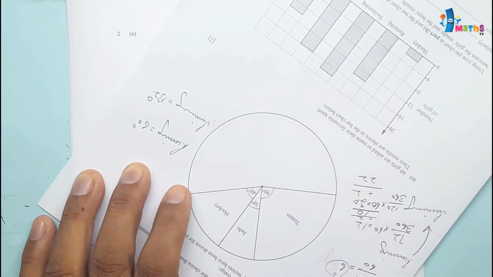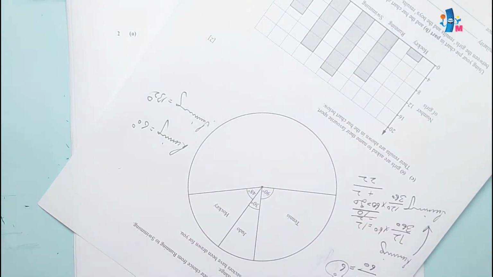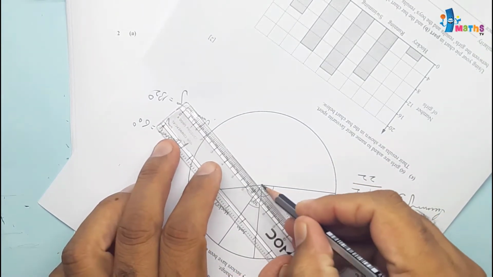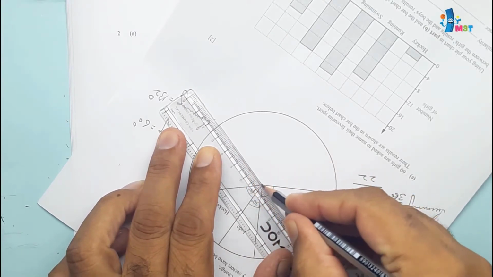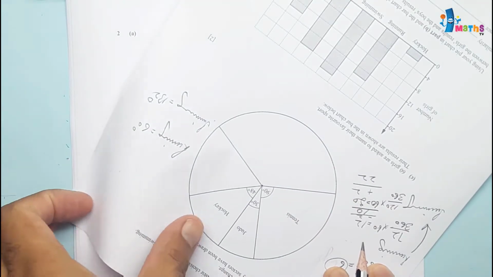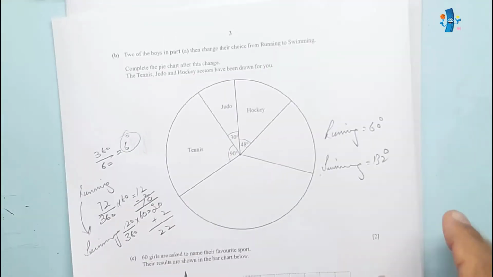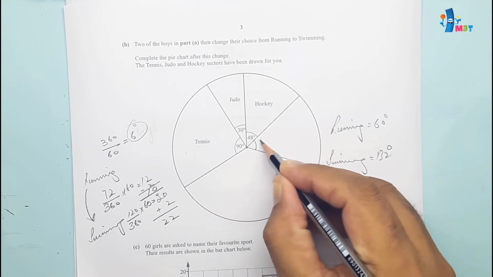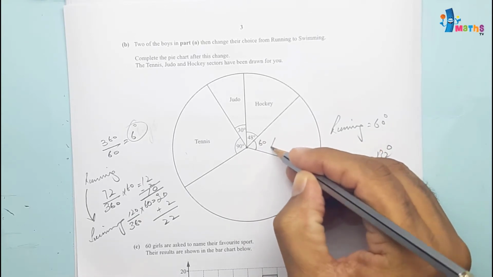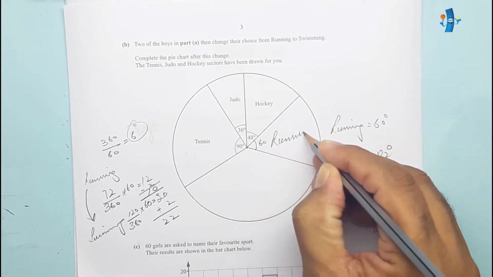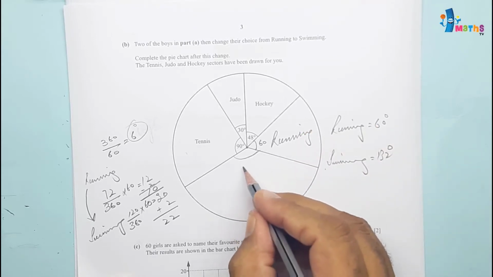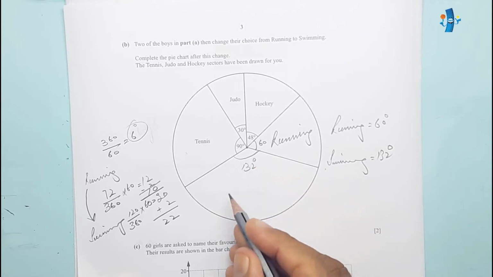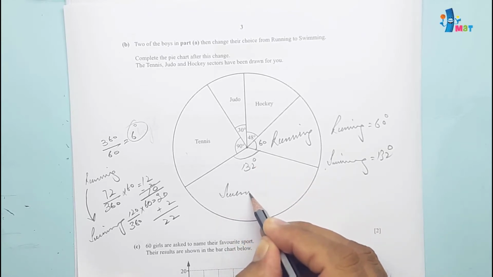We join with the scale, and this portion is the 60 degrees, and this is running. This remaining portion is 132, and this is swimming.